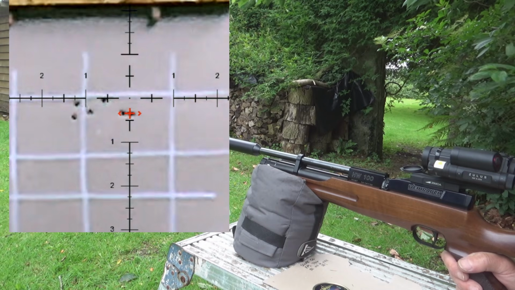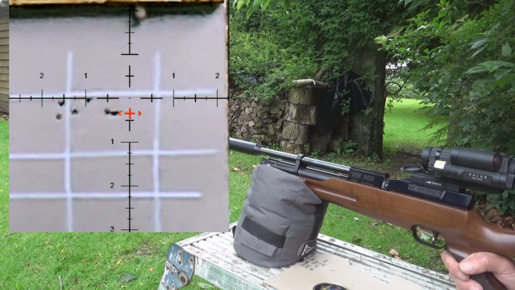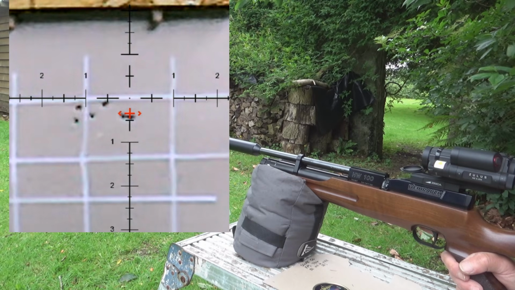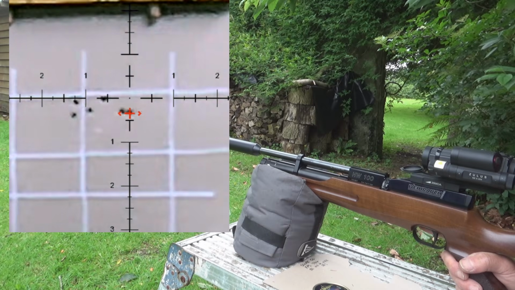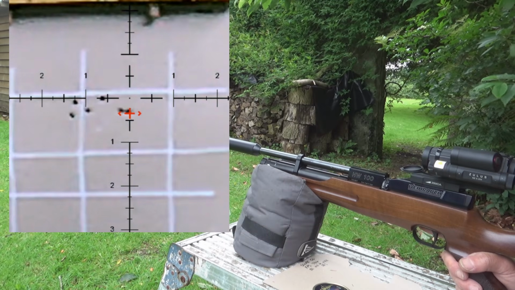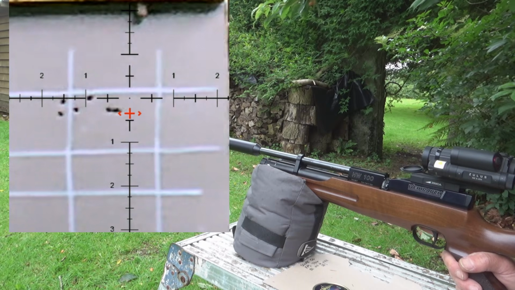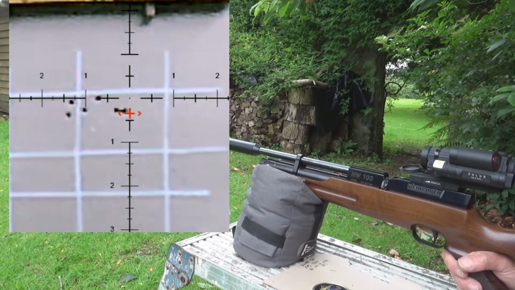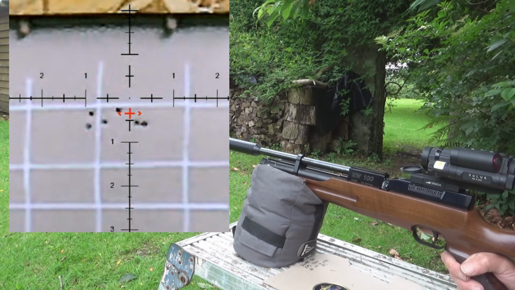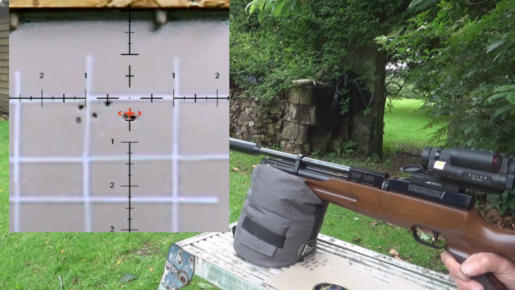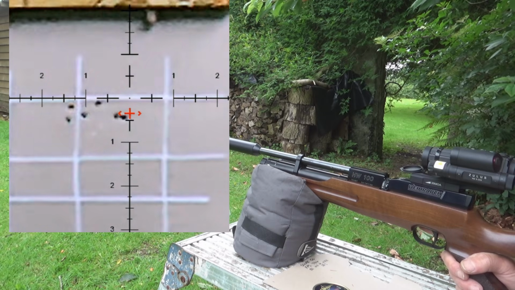I think the mark is lifted slightly. So the mark is slightly high. Pellet was low on the mark, so I need to lower the BC. Yeah, that mark is on the top of the pellet hole.